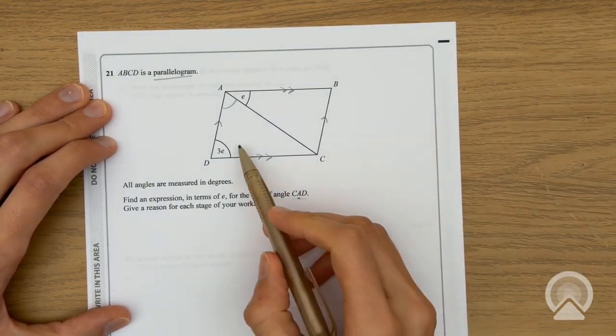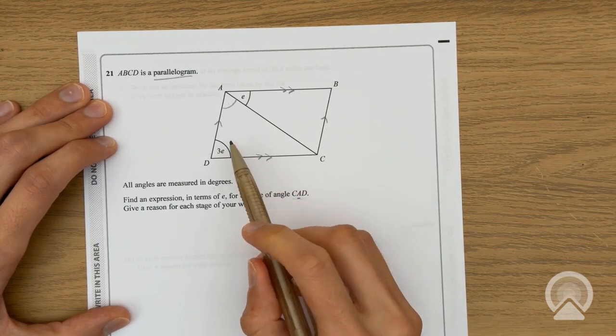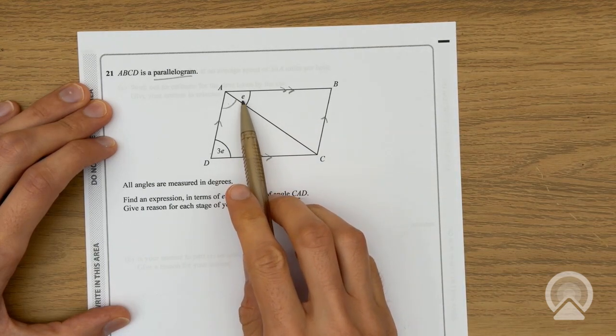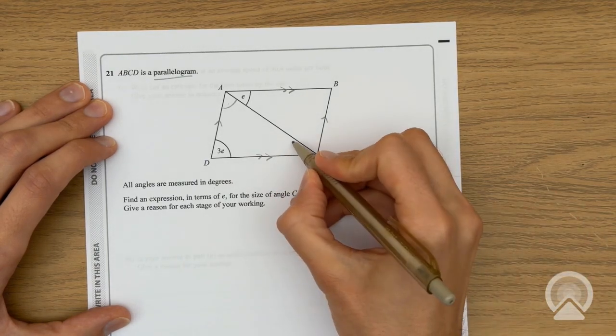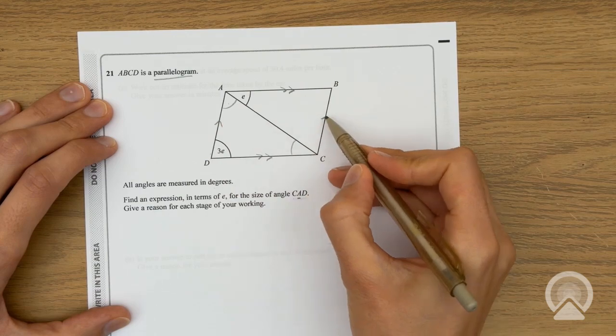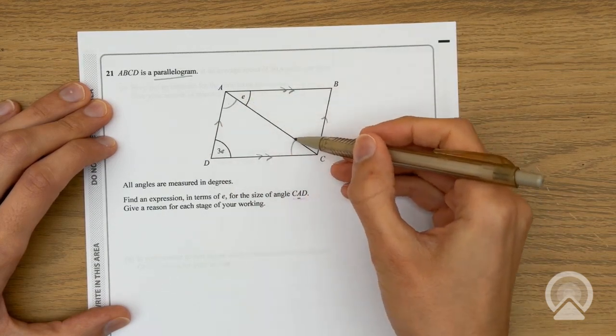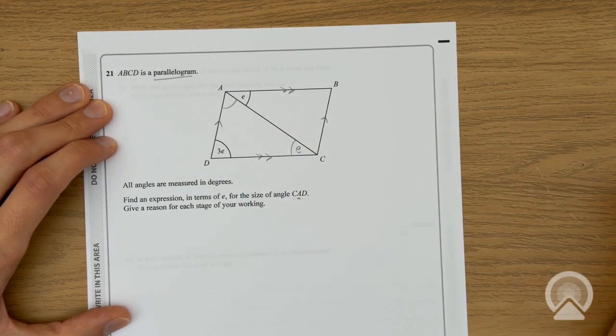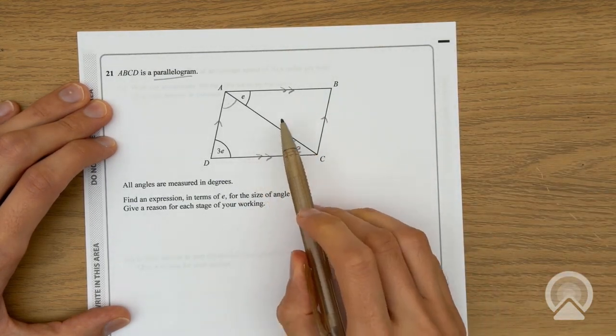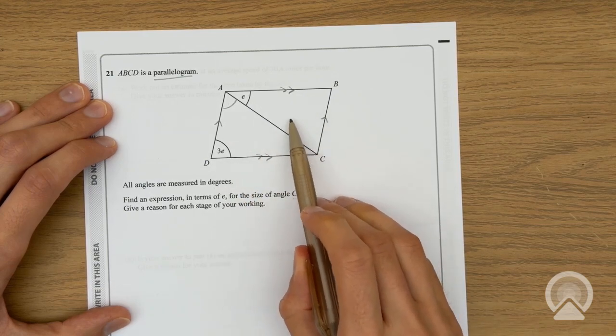Now, we can look at this first triangle here and we can say, well, we've got E here. What's this angle here? And we know that with parallel lines, this is an alternate angle, which means it's exactly the same as this angle. So this is also E. And then remember we said about triangles, this is a triangle, this is a triangle.